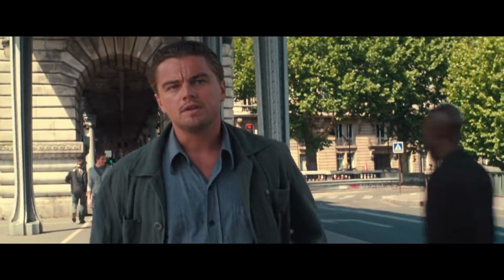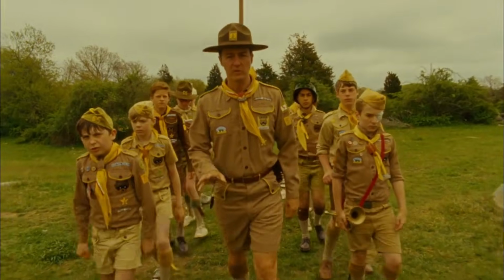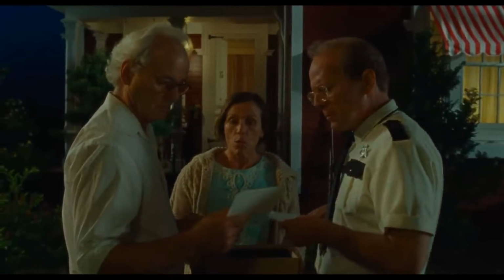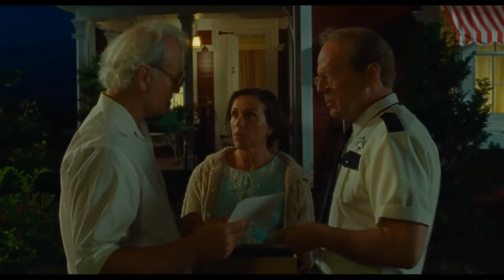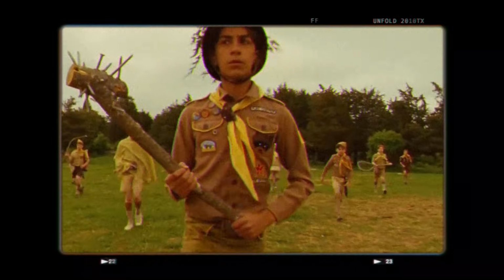In Moonrise Kingdom, muted yellows, pinks and blues show us naivety and childhood nostalgia as a perfect background to the teenage love story.